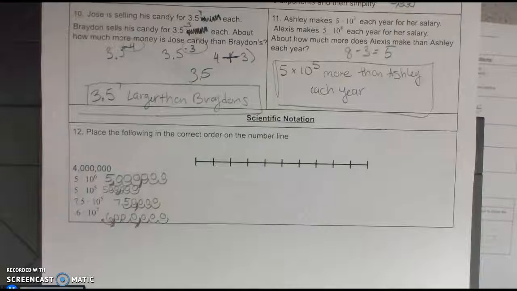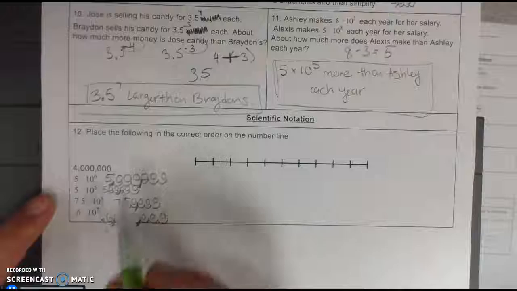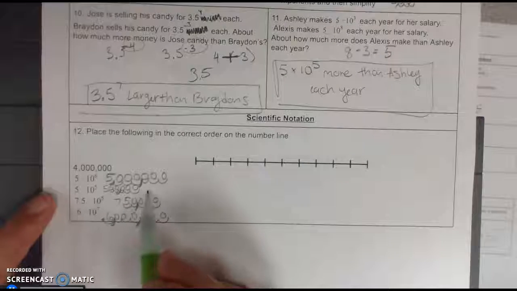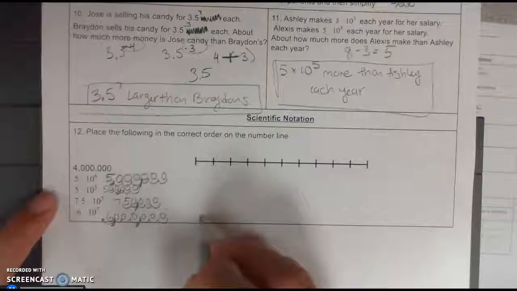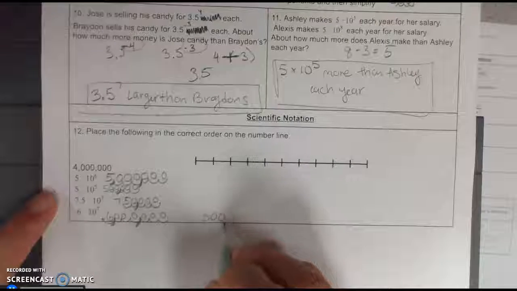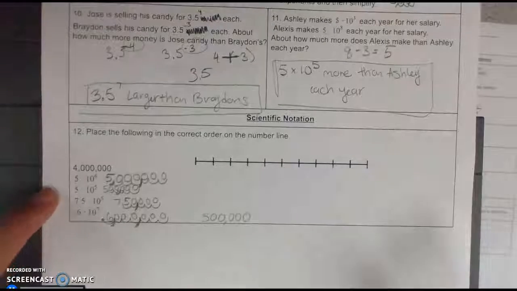So first I need to figure out which is going to go first. Which one is the smallest one? By looking at that, I notice that this one right here is smaller, so it's going to go first: 500,000.